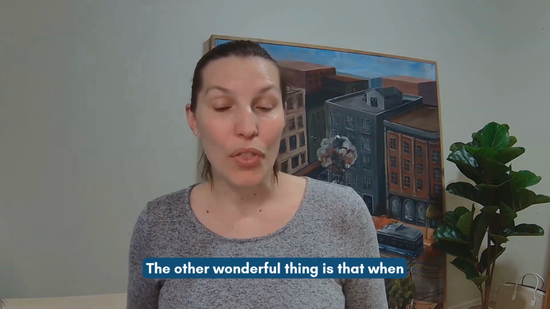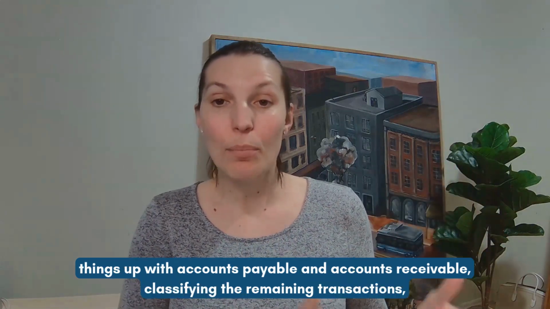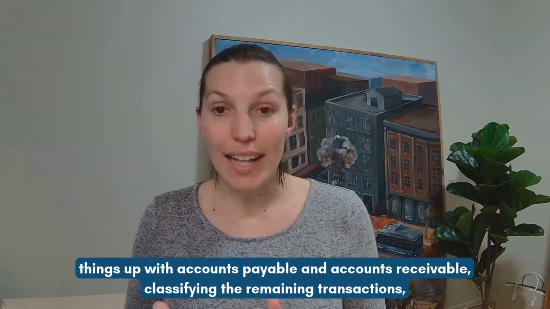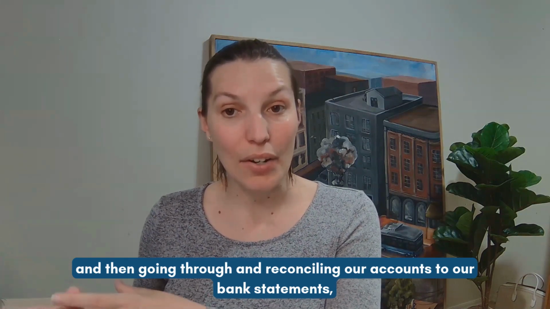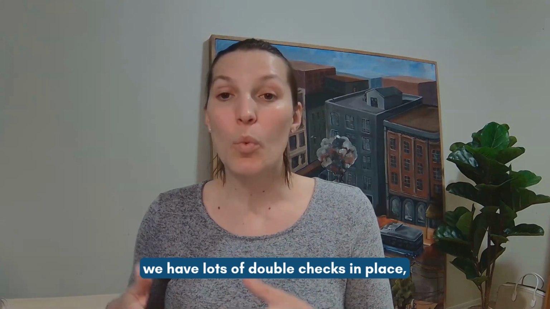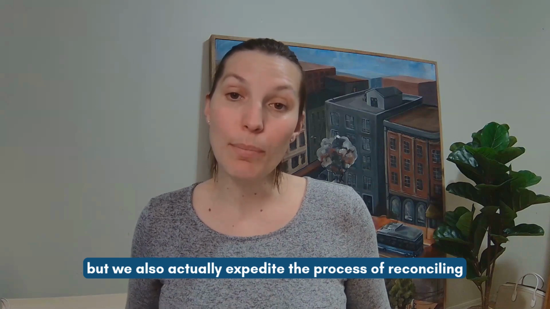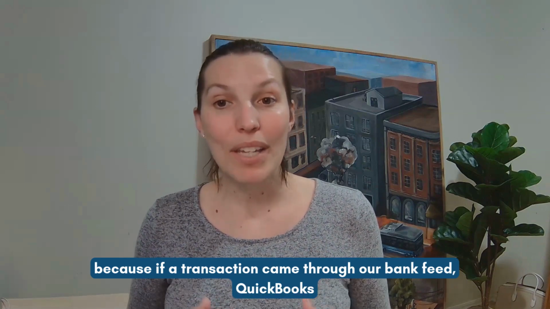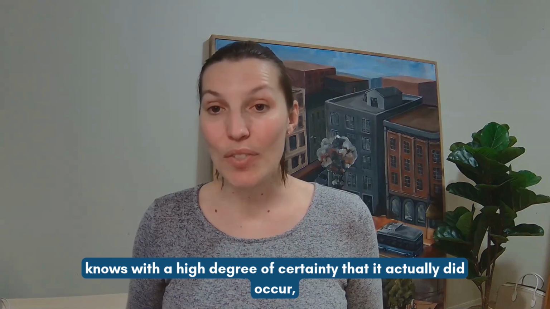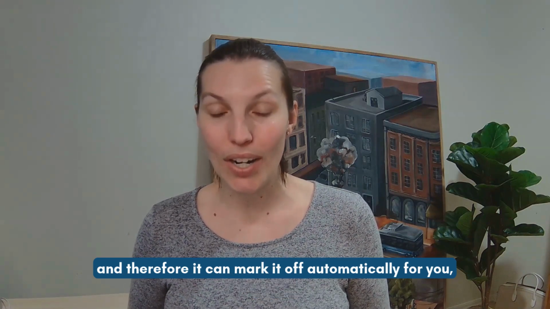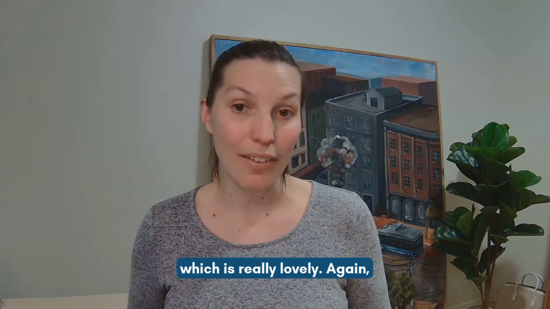The other wonderful thing is that when we are working through this process and when we are matching things up with accounts payable and accounts receivable, classifying the remaining transactions, and then going through and reconciling our accounts to our bank statements, we have lots of double checks in place, but we also actually expedite the process of reconciling, because if a transaction came through our bank feed, QuickBooks knows with a high degree of certainty that it actually did occur, and therefore it can mark it off automatically for you, which is really lovely.